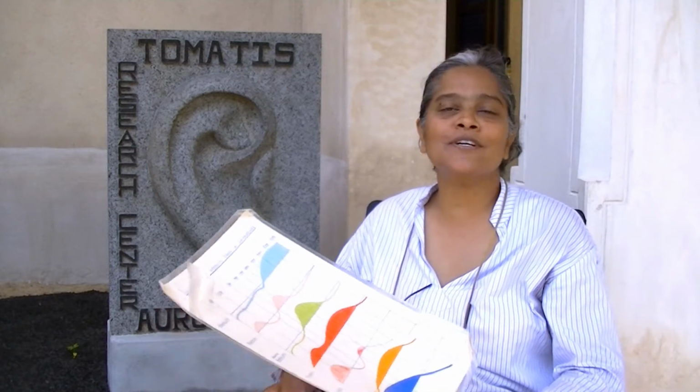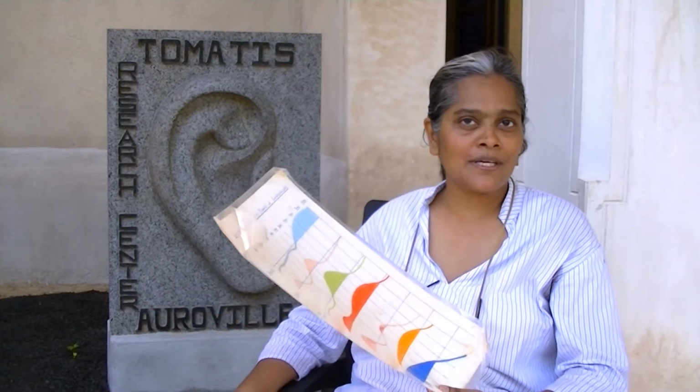So this is to help learning of Indian languages through the Tomatis method, which is a special method created by a French doctor whose name is Dr. Alfred Tomatis, and we work with this wonderful method here in Auroville. It helps to listen like a native speaker.